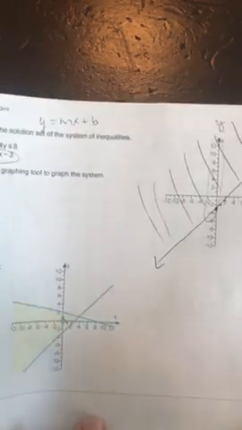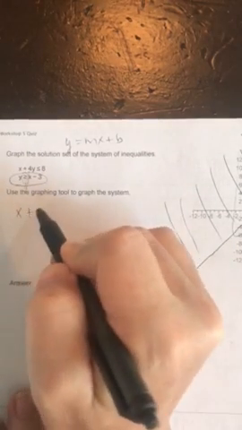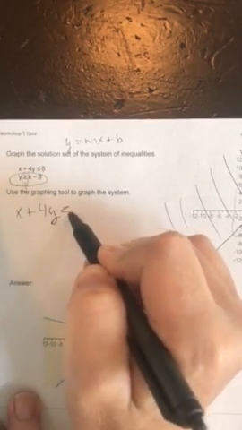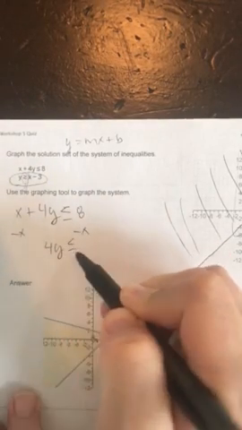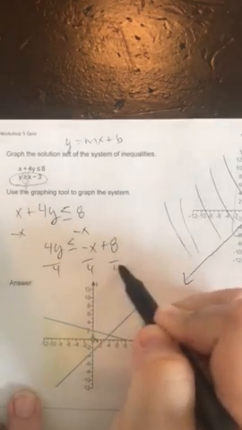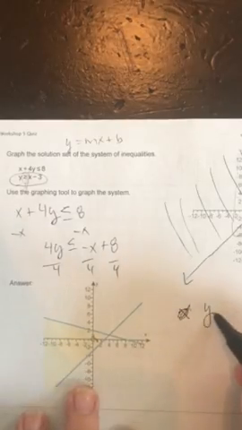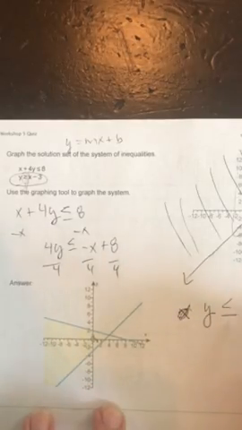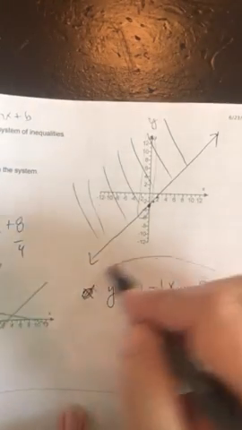All right, this second one here, I have to do a little bit of finagling before I can actually graph it. I have x plus 4y is less than or equal to 8, so I have to subtract x on both sides, and I get 4y is less than or equal to -x plus 8. Divide by 4, and I get y is less than or equal to -x, I'm going to put a 1 over there just for a placeholder, plus 2. All right, so that's what I get, and I'm going to graph that one.